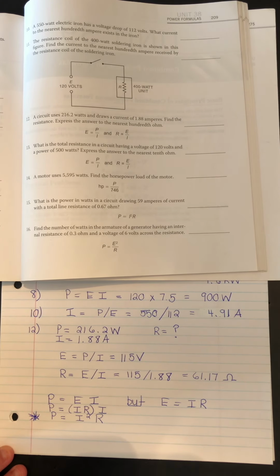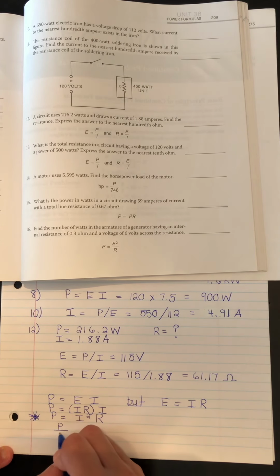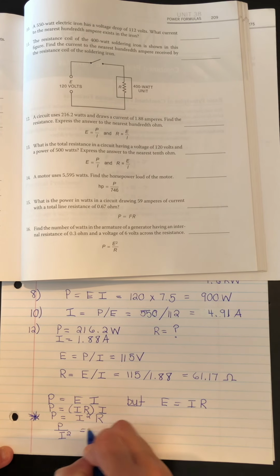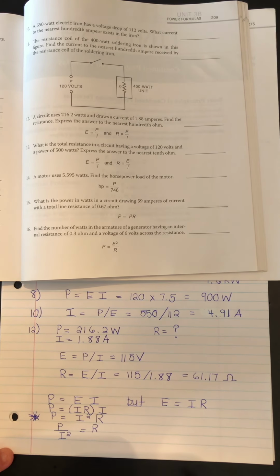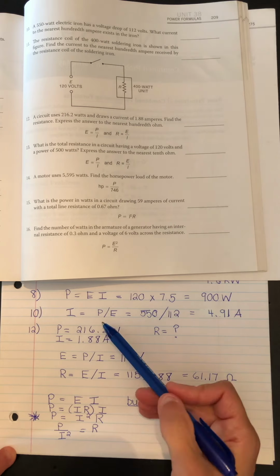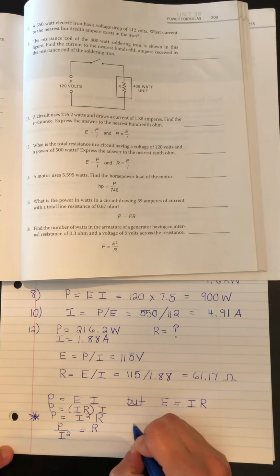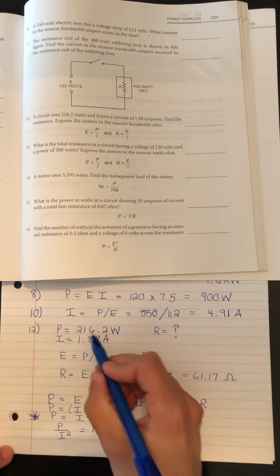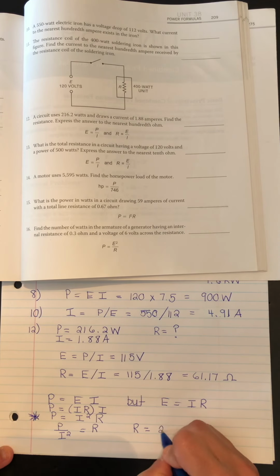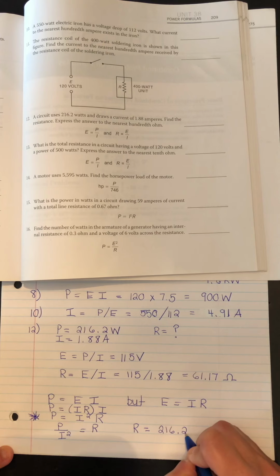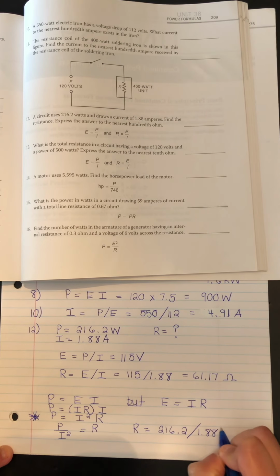If I wanted to solve this for R, all I would do is divide both sides by I squared. So P divided by I squared is R. And so then I could simply use these values to obtain the resistance. So the resistance is the power, which is 216.2 watts, divided by the square of the current, so 1.88 squared.